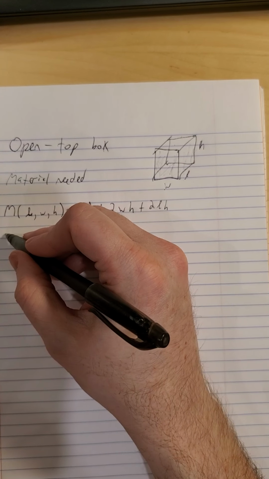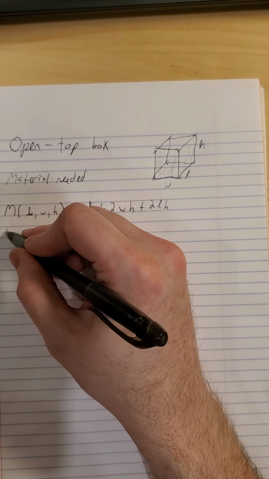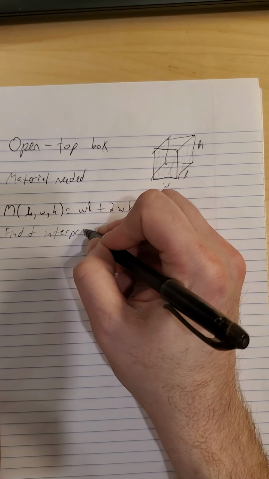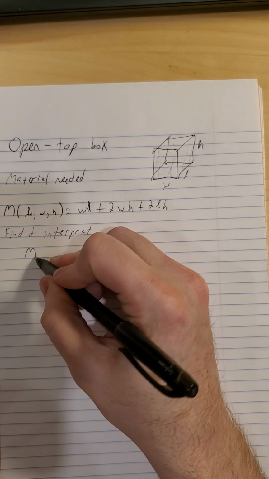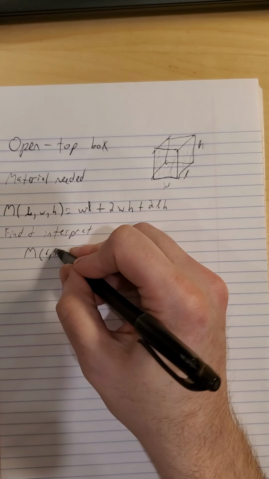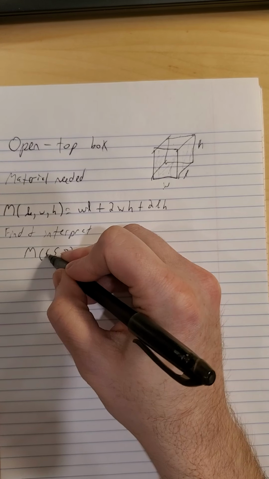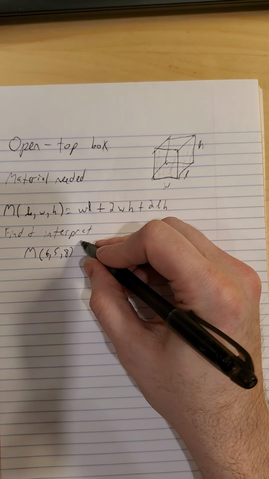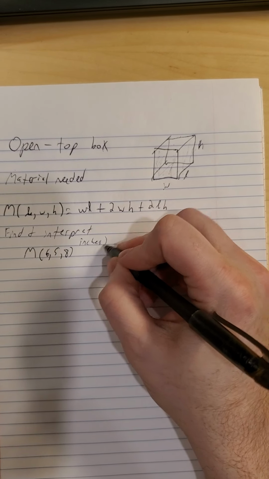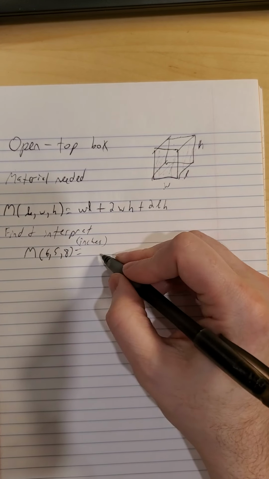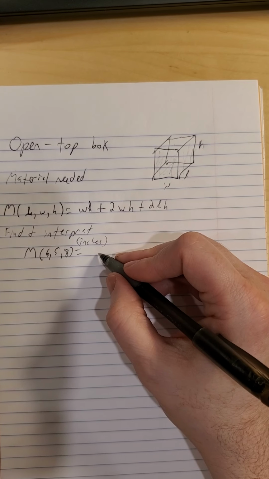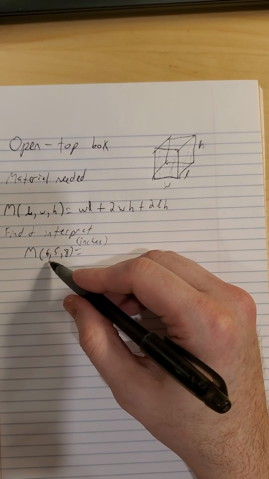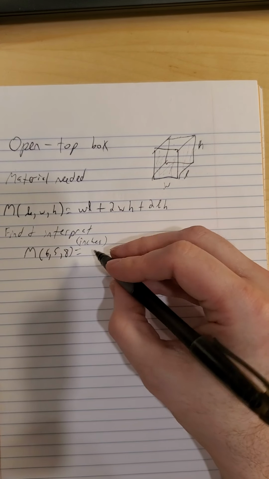So then with that in hand, they ask us again to find and interpret M of 6, 5, 8. And each one of these we'll assume is in inches. So they gave us a length, a width, and a height.